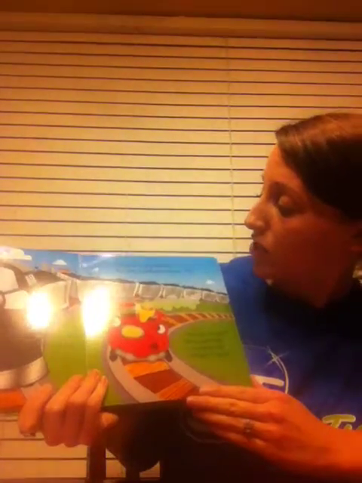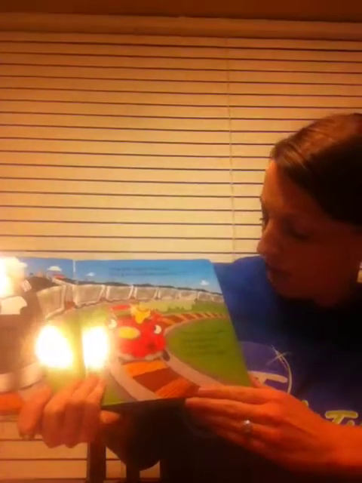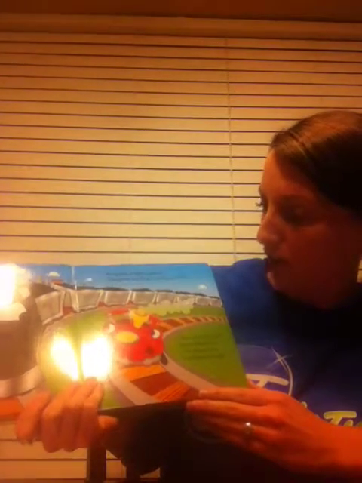A big gray engine races by. Toot gives a puff and calls out, "You're in my way," the engine huffs. "I'm always first. I'm big and tough."